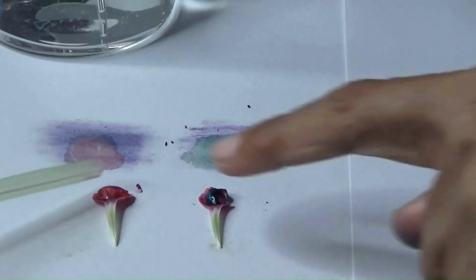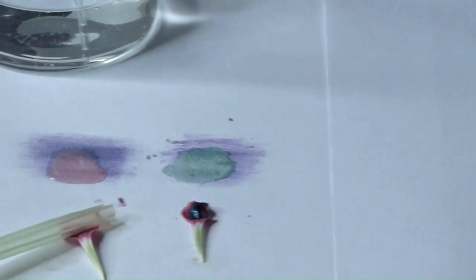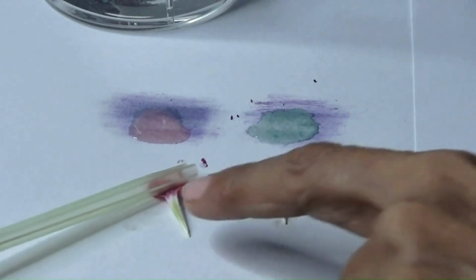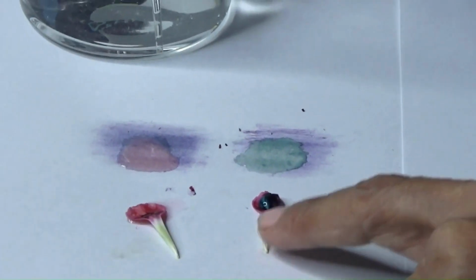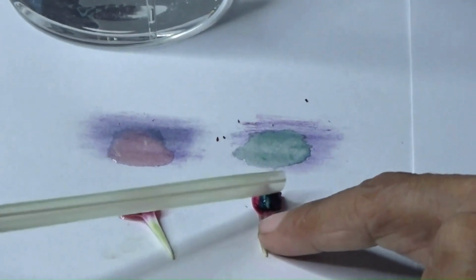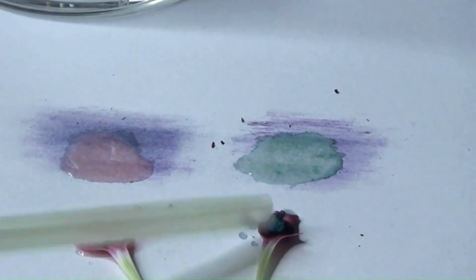So here we see that the red flower shows a redder color, particularly if we rub it a little with a straw or some object, whereas the base has turned this red flower into blue-green, almost green.